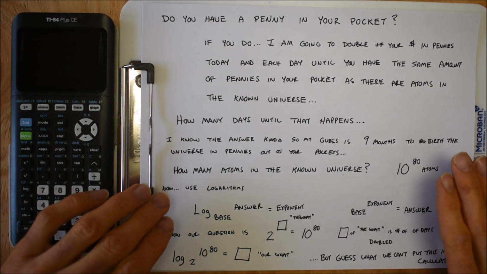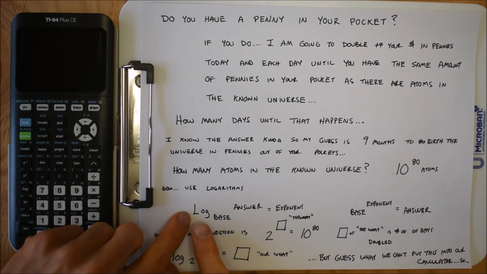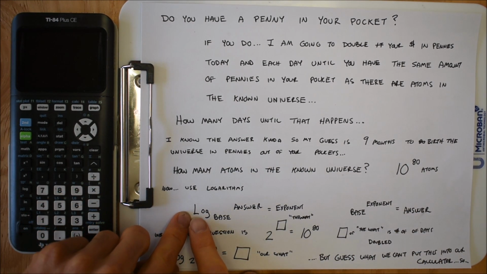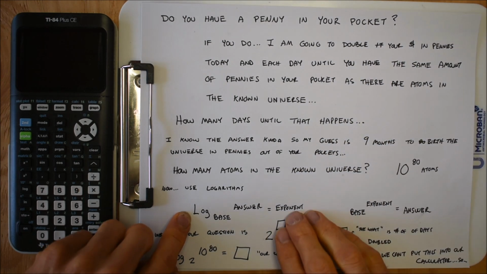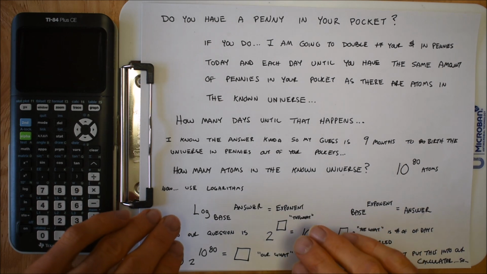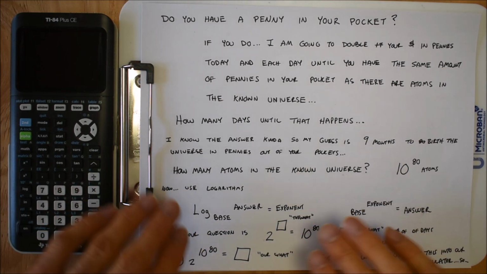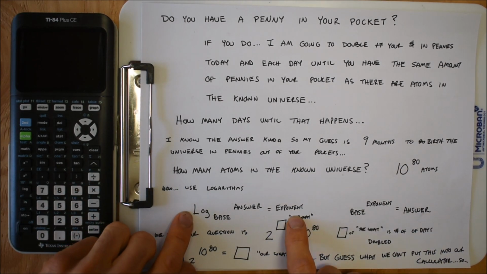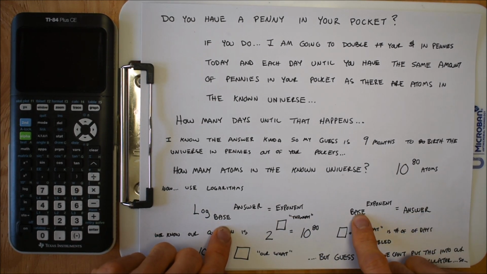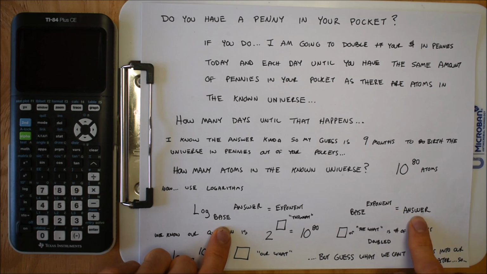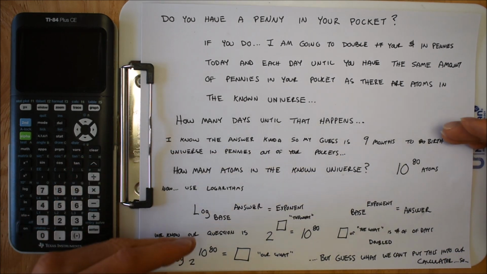So the first thing to do is always write out what a logarithm is. Write log, base, answer is equal to exponent. Always do that. Because you'll just lose your brain if you don't. And then write the next thing you know. It's kind of like the second equation: base to the exponent equals answer. Okay, now we're almost halfway there.